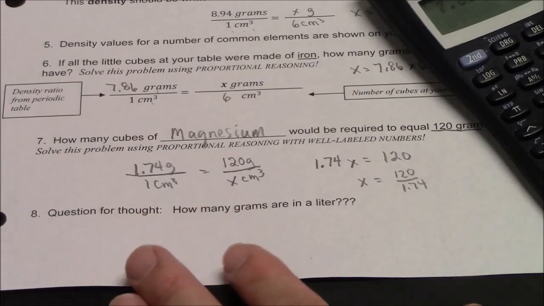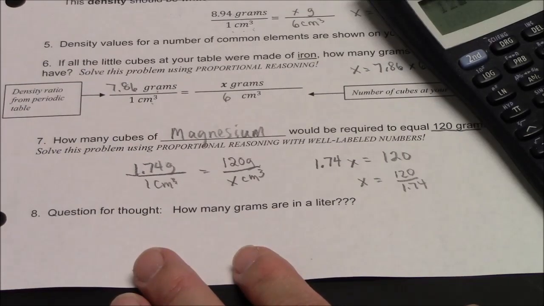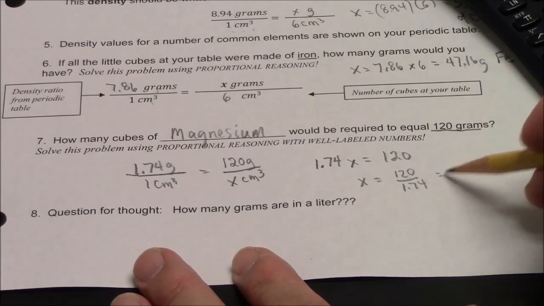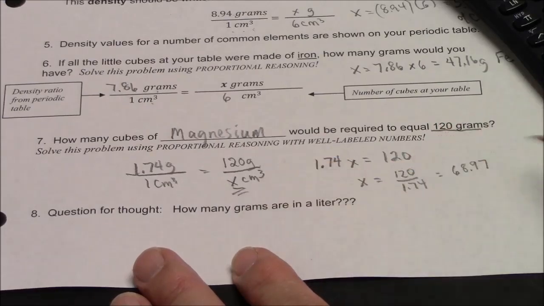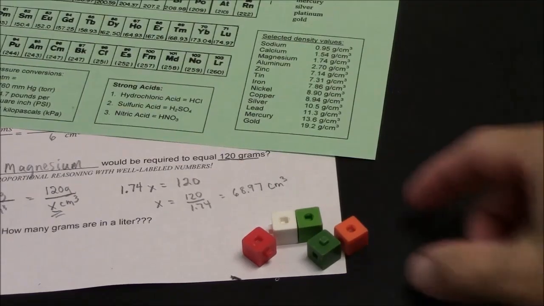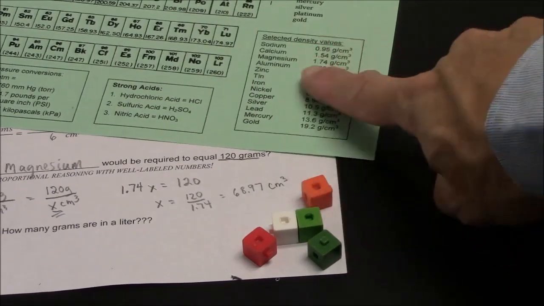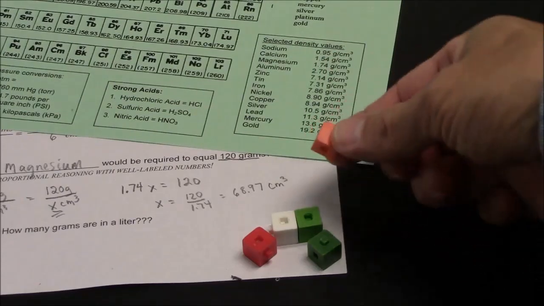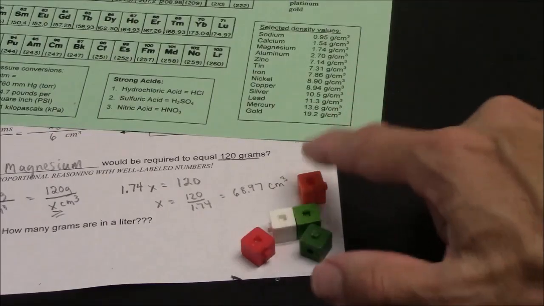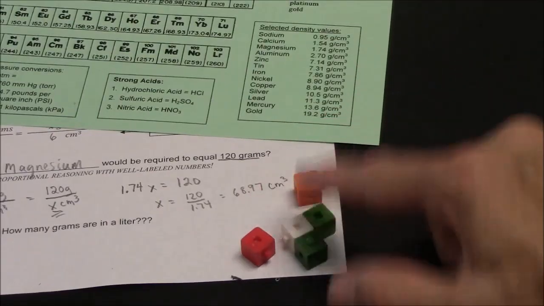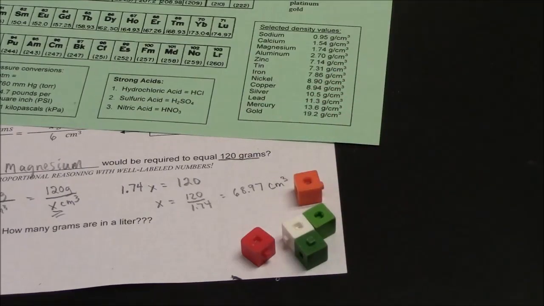Use my calculator for that. I have an answer of 68.97. If I'm thoughtless, I'll say grams. If I'm thoughtful, x represents cubic centimeters. So now I think about my answer. Each little cube, if it's made of magnesium, is rather light, only 1.74 grams. So it does make sense that I would need many cubes, perhaps 69 cubes, to equal 120 grams of magnesium.